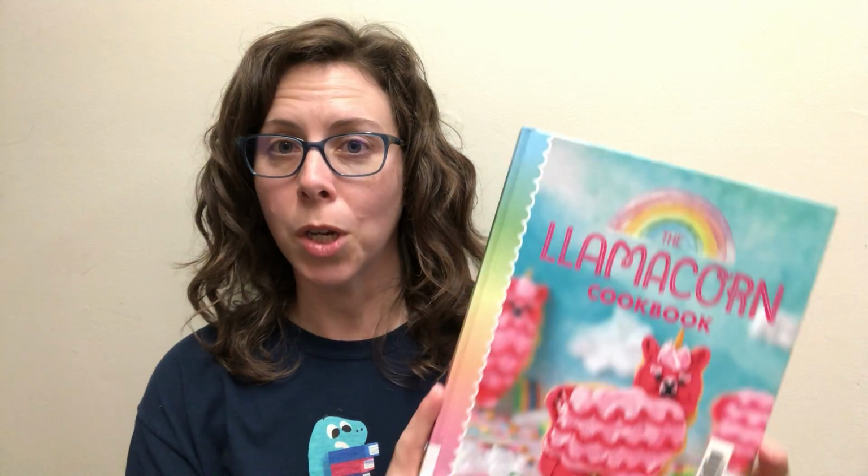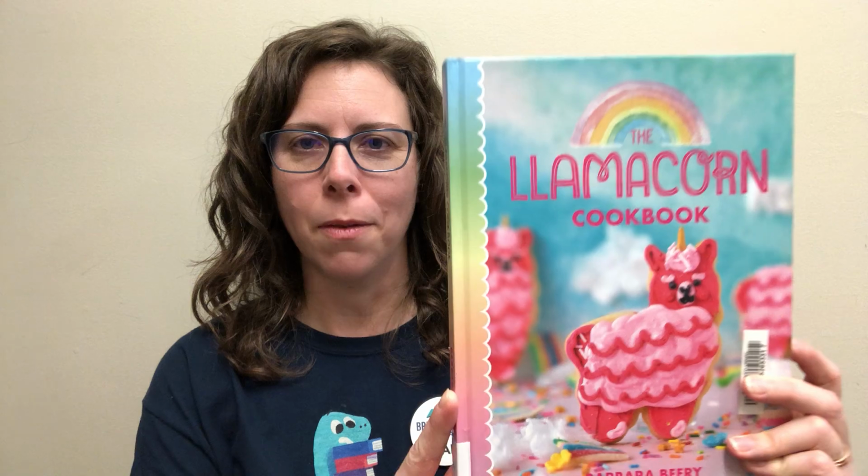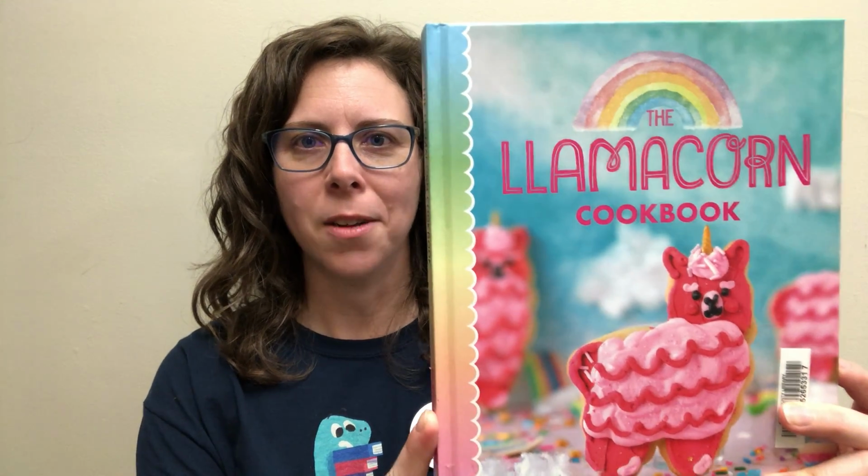And this one is called the Llamacorn Cookbook. So maybe you don't actually like building things that you can't eat. Maybe you only love to cook and bake. This book is super fun. There are so many decorating ideas for your next baking adventure. Really, really cute stuff and super yummy looking. So that is a fun book that we have in our catalog.